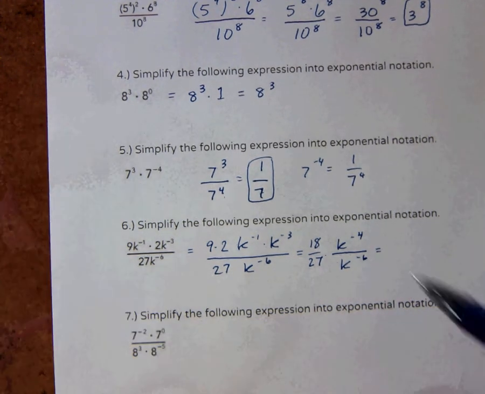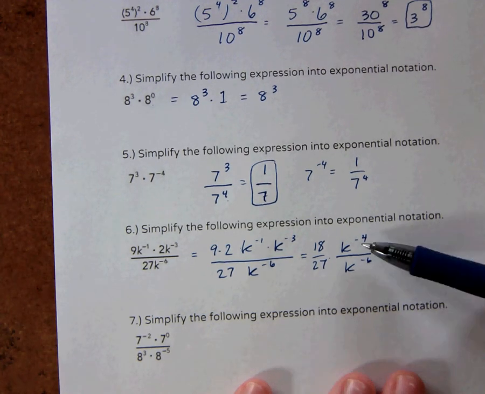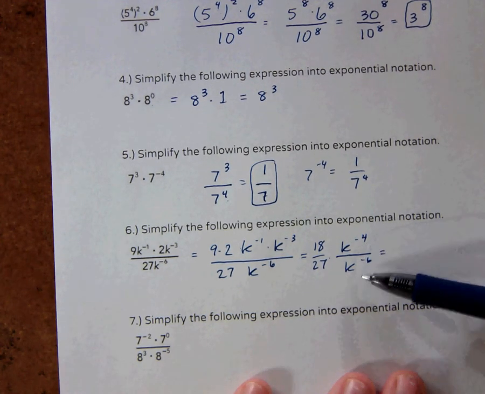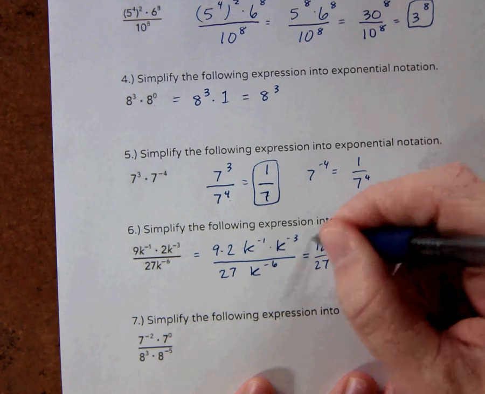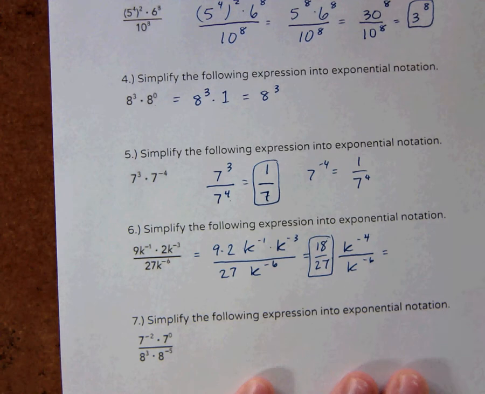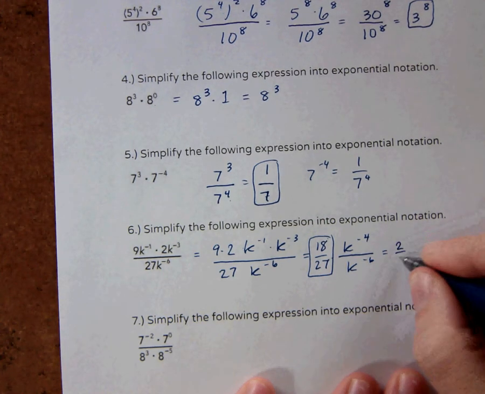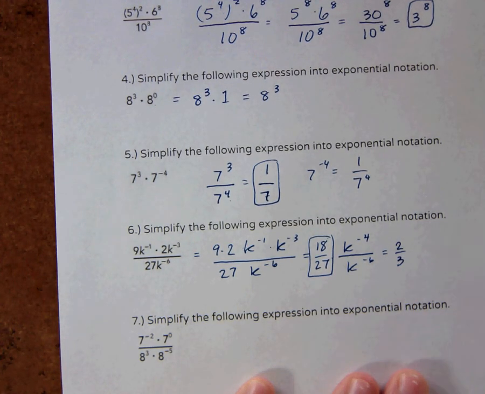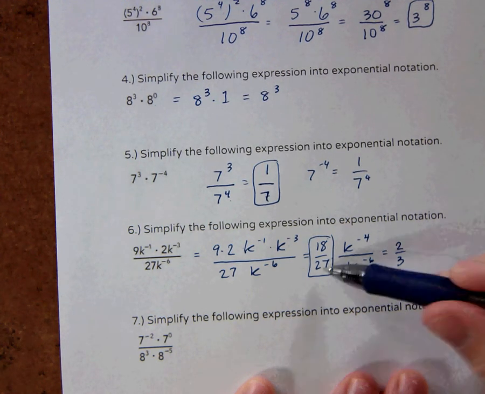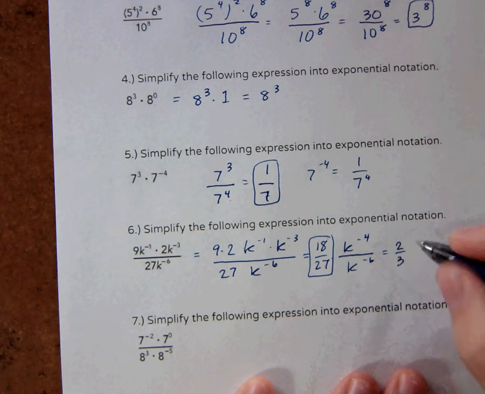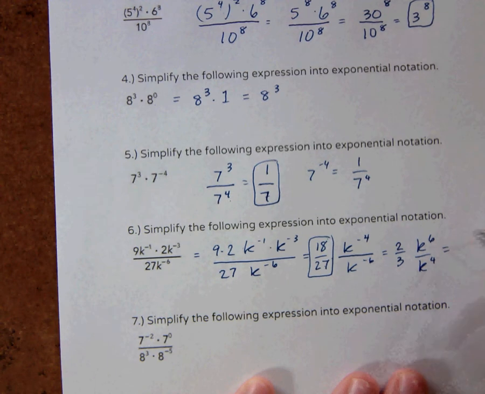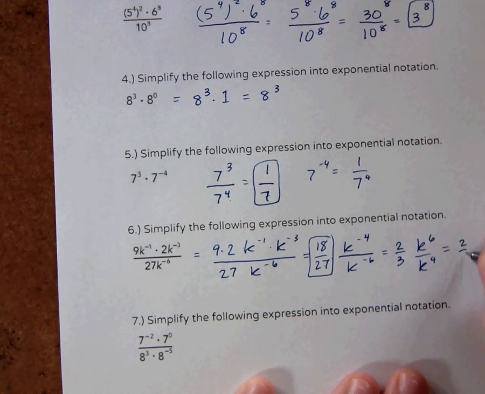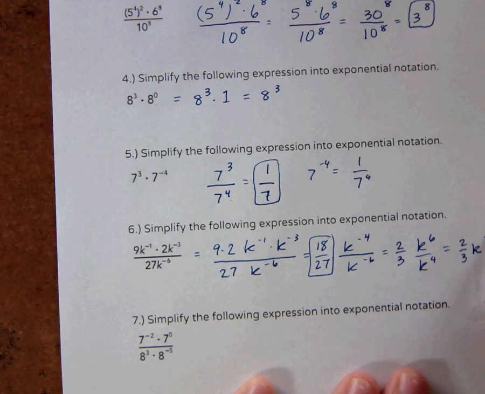Anytime I have a negative exponent, it basically just switches sides. So this negative 4 is going to go down here and it's going to be positive, and this negative 6 is going to go to the top and it's going to be positive. And while I'm thinking about it, I'm going to make 18 over 27 2/3, because 9 goes into both. 9 goes into 18 twice. 9 goes into 27 3 times. K to the 6 over k to the 4. And then 6 minus 4, this becomes 2/3 k squared.